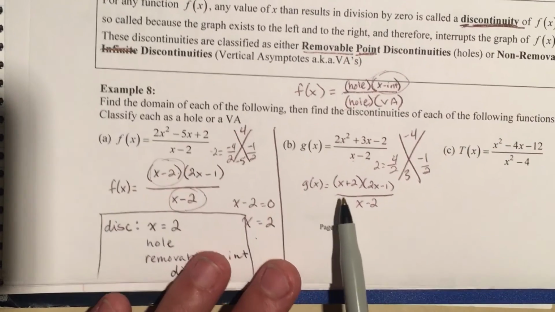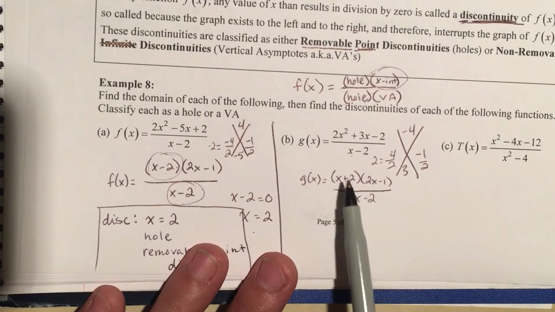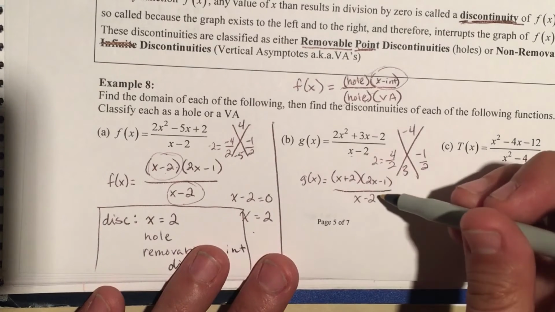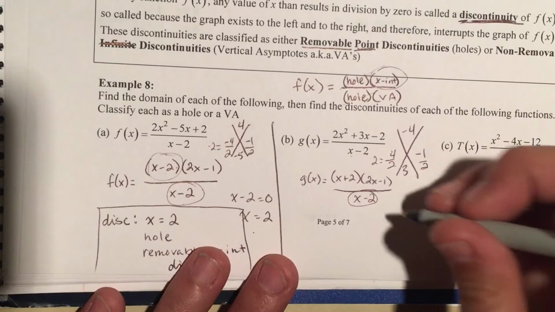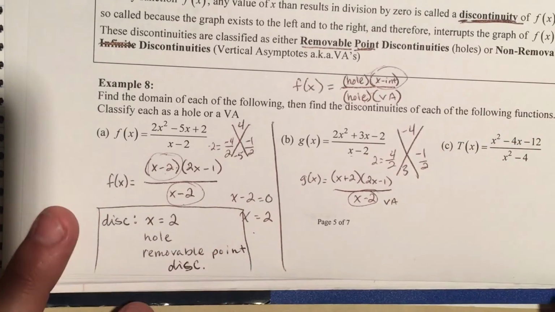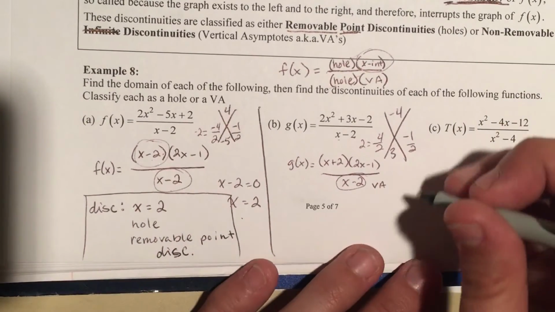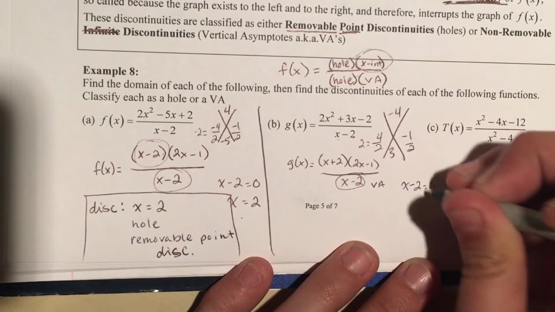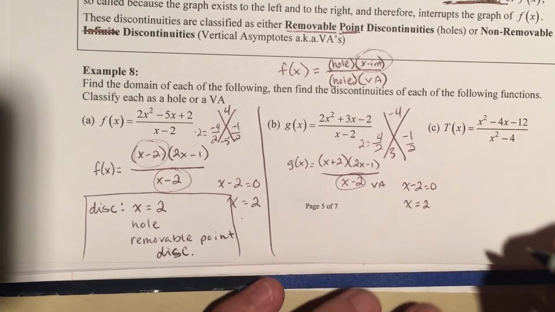So this time, I have an x plus 2 and an x minus 2, so those don't cancel out. So since nothing cancels with the x minus 2, the x minus 2 is a vertical asymptote. Okay, so x minus 2 equals 0, so x equals 2.